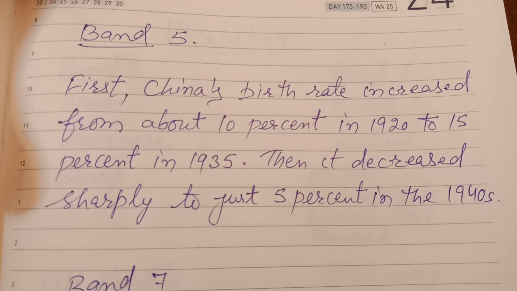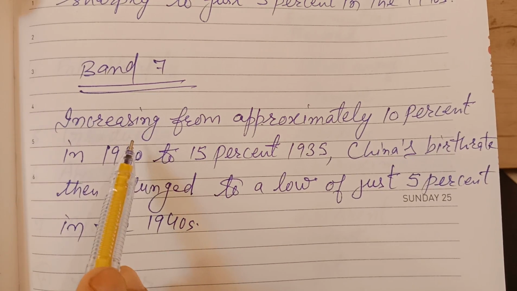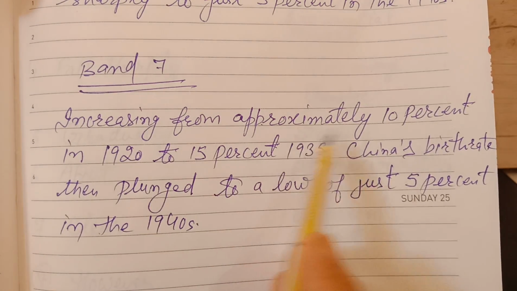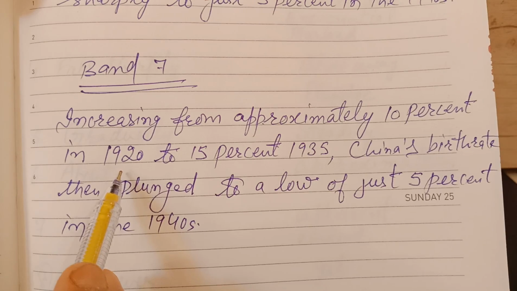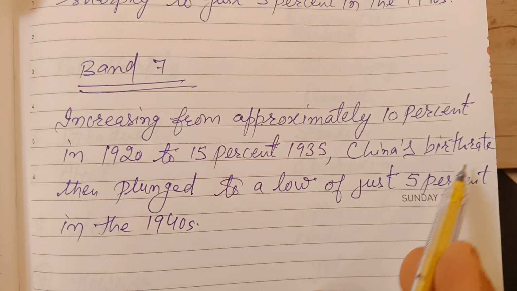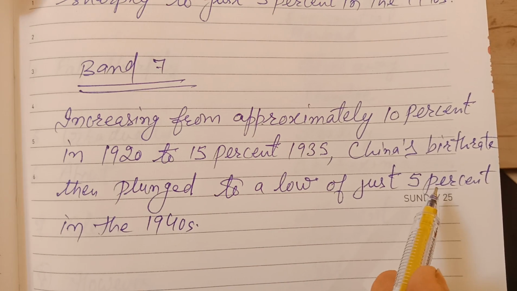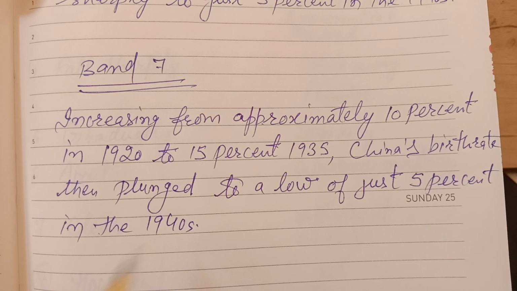So this para can be replaced with band 7 now. Increasing from approximately 10% in 1920 to 15% in 1935, China's birth rate then plunged to a low of just 5% in the 1940s. Plunged means fall sharply.